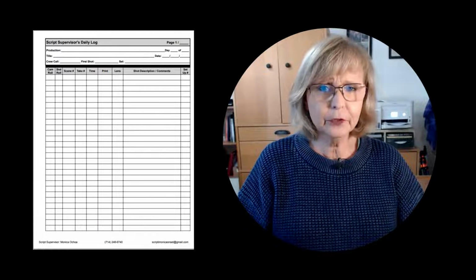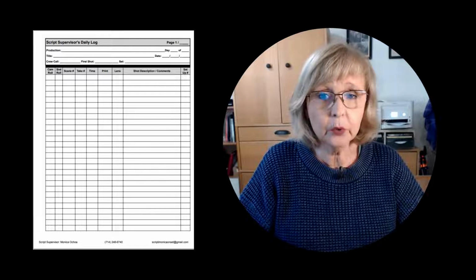So just imagine if we didn't have this log to refer to, how would we get the information? Well, we'd have to go through the entire script to find the rolls to give them the shots that they're looking for. Because remember, we shoot out of order. So it's a quick reference of what was shot that day and on what rolls they used.